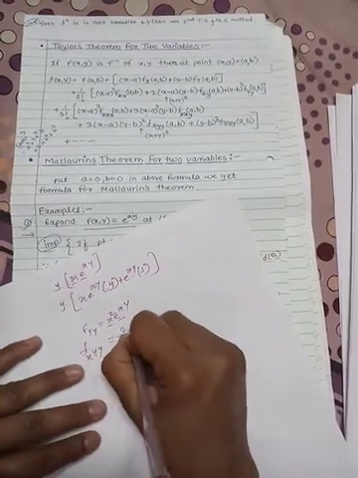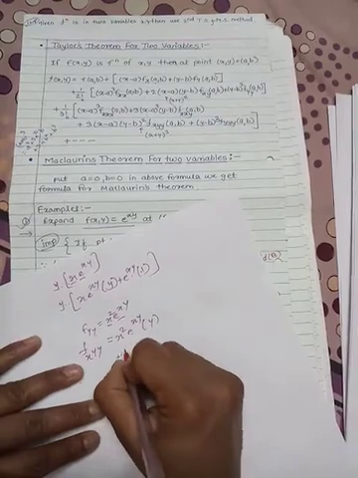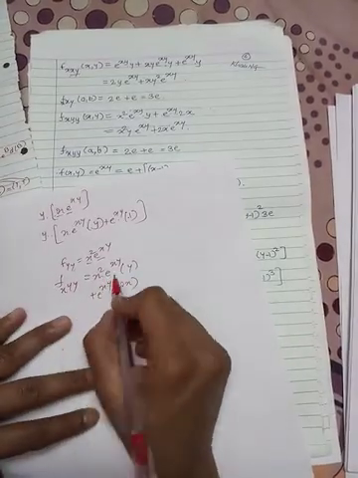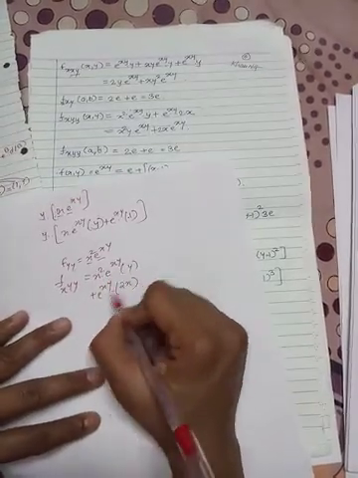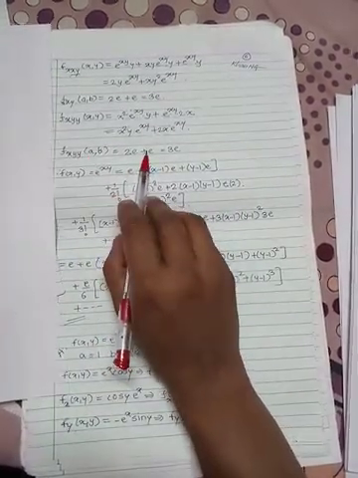So x square as it is, e raised to xy derivative is e raised to xy into the derivative of xy with respect to x, which is y, plus the second term as it is into the derivative of x square with respect to x, which is 2x. Again put x equal to 1, y equal to 1, we get e plus 2e, that is 3. So this is your fxyy.